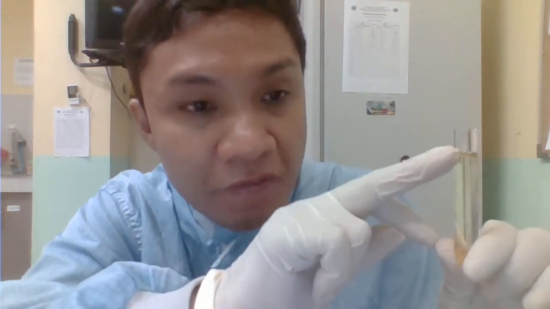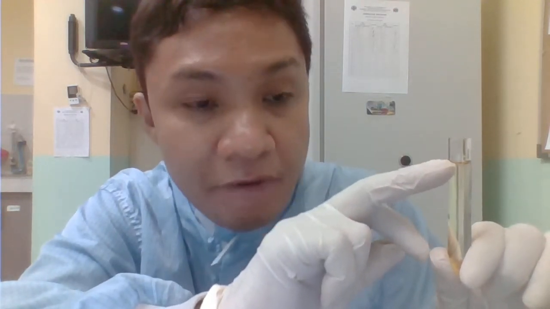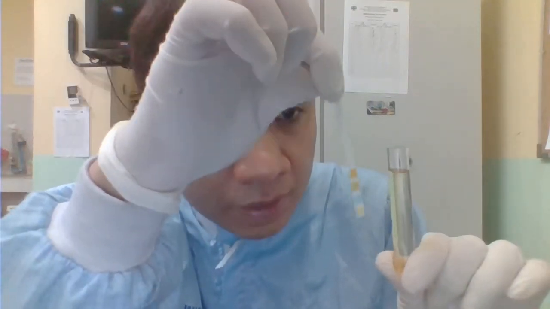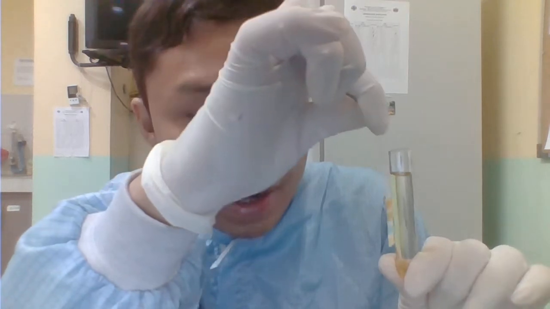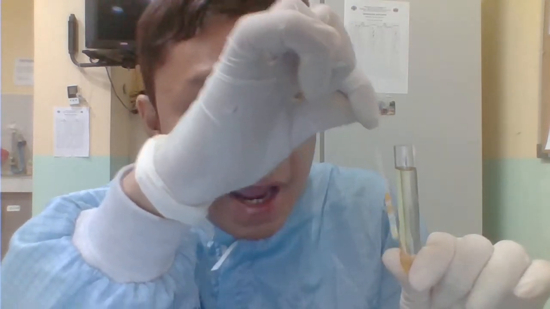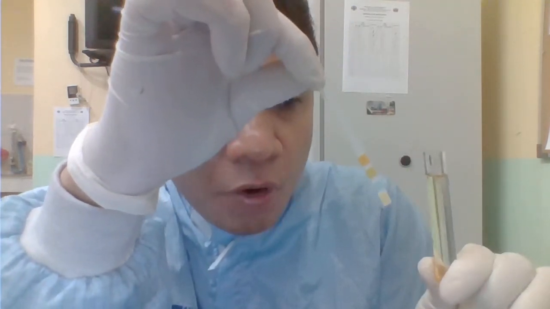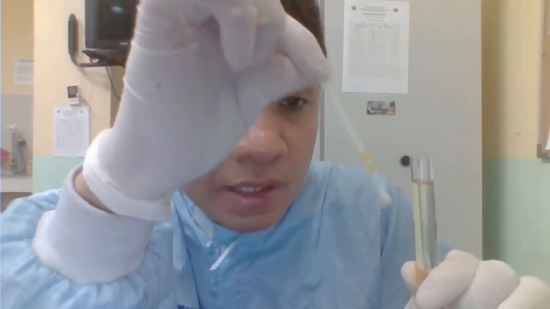Okay, basically, the urine sample here in the test tube should eventually approximate 3/4 volume of your test tube. And make sure na, ayan, if you try to dip your urine strip here, all the test pads ay mamo-moistened or mababasa ng ating urine sample.